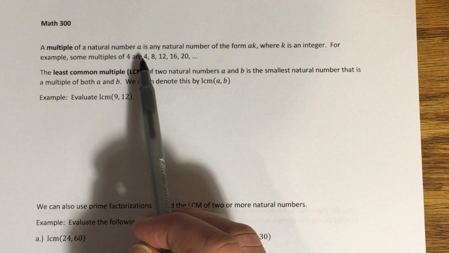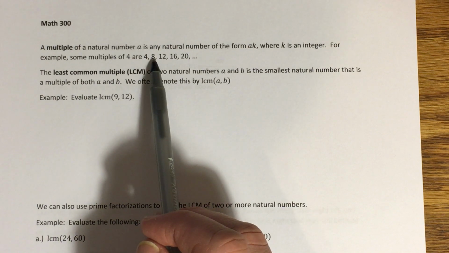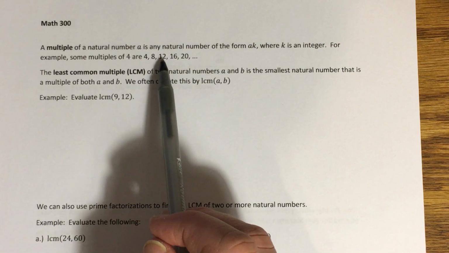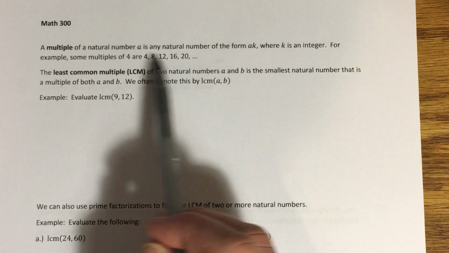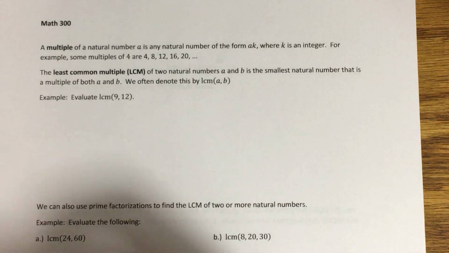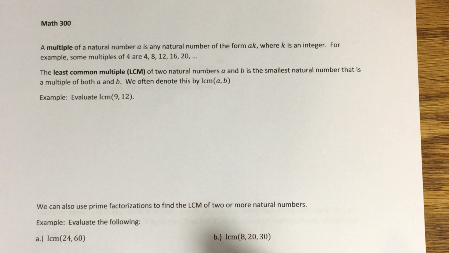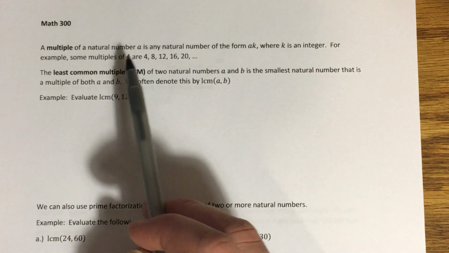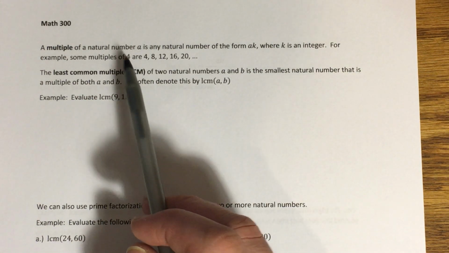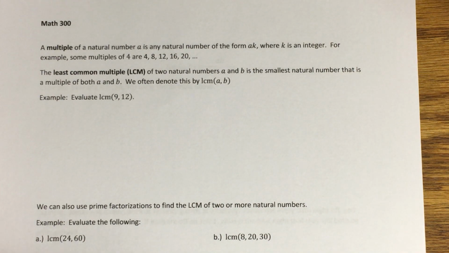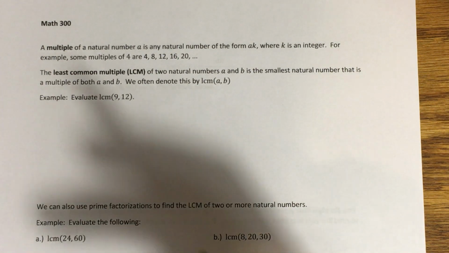Notice 4 is equal to 4 times 1. 8 is equal to 4 times 2. 12 is equal to 4 times 3. All of these can be obtained by multiplying 4 by some integer. 0, even though I didn't include it in that list, is a multiple of 4 as well, because 0 is equal to 4 times 0. In fact, 0 is a multiple of every number for a similar reason.